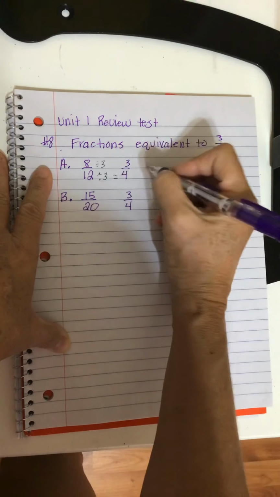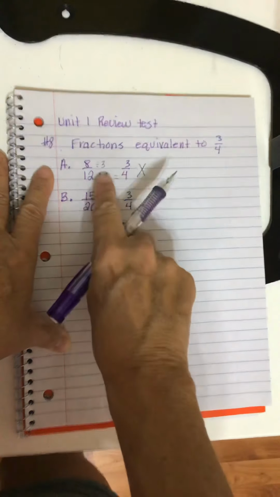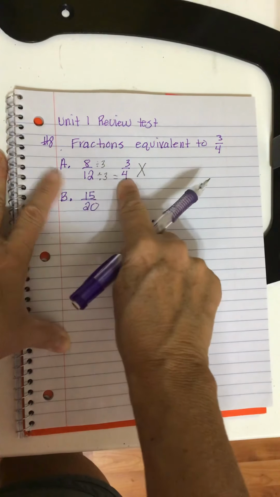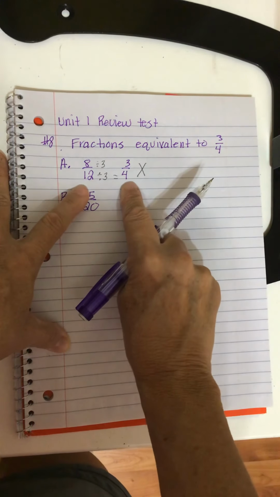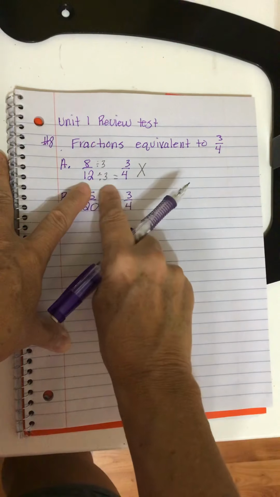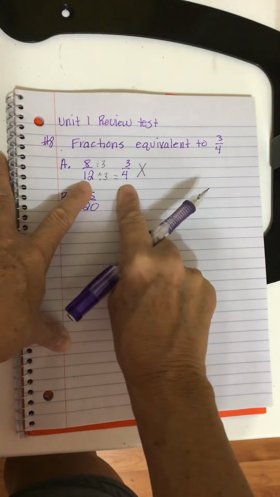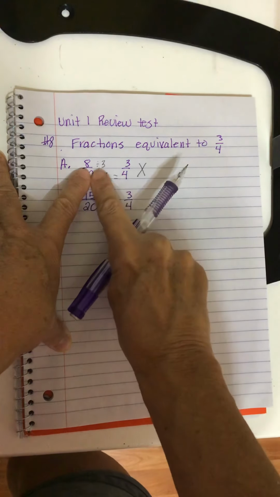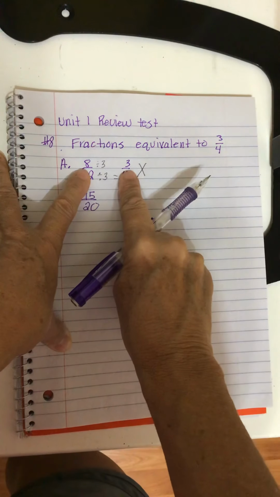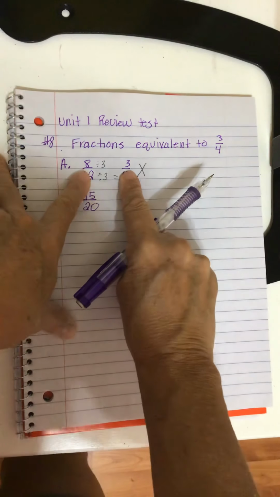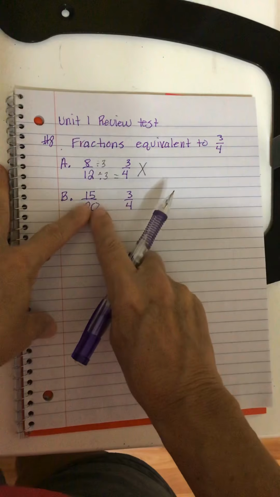So this fraction is not equal, because I would have to do the same to the top as to the bottom to rewrite that as an equivalent fraction. And I know I have to divide 12 by 3 to get to 4. And when I divide 8 by 3, I don't get 3. I get like a fraction. All right, let's try the next one.